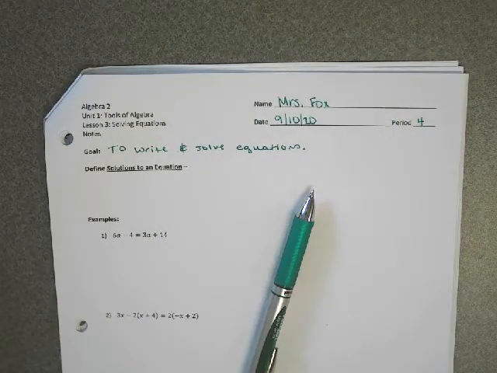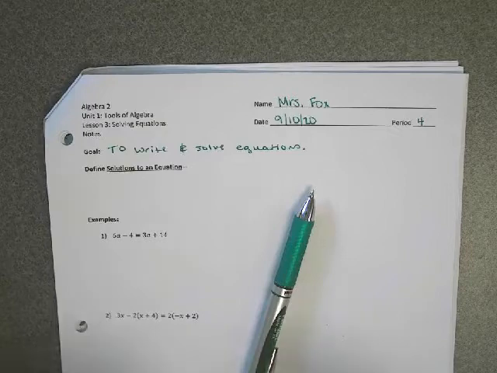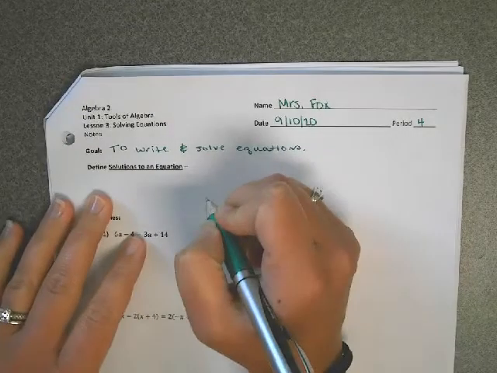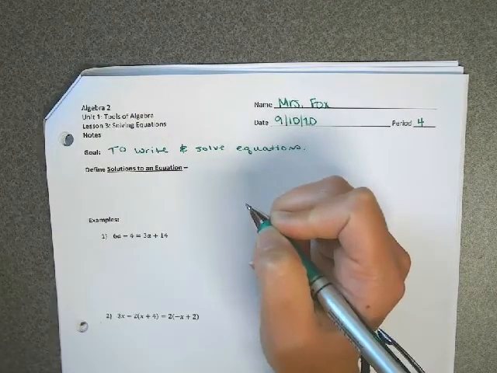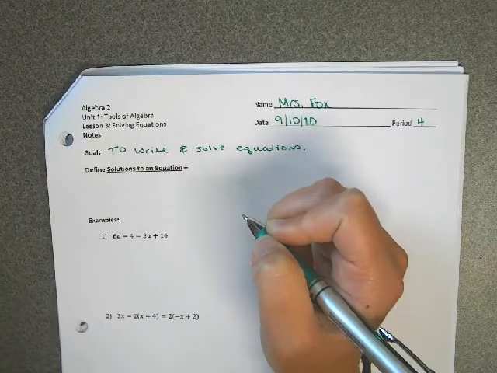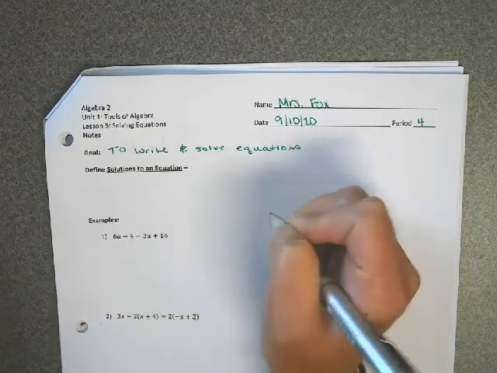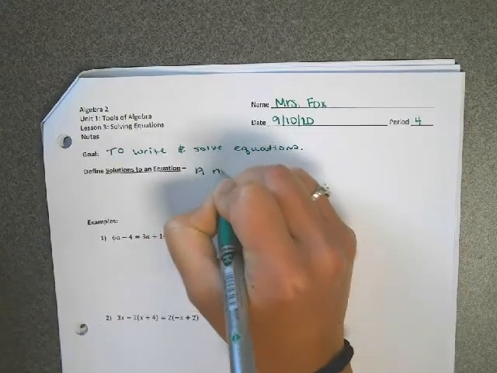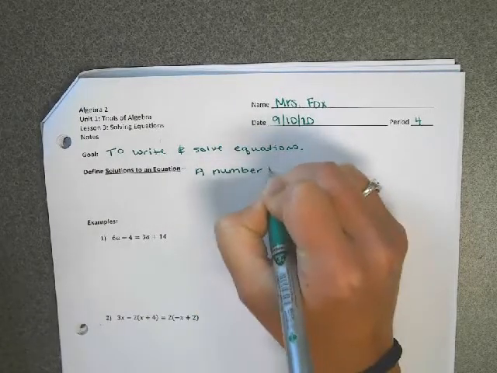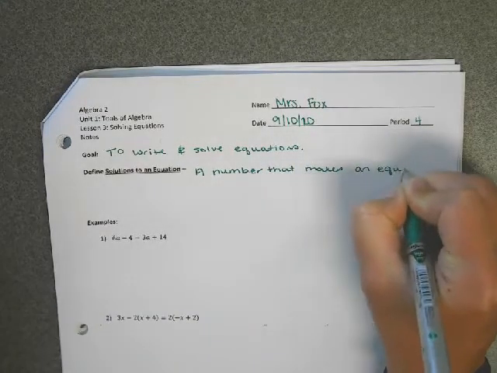Does anyone know what the solution to an equation is, how we define that? Oh, like once you find what your variable is, you plug it back in? Yes. Once you find the number, if you plug it back in and the equation is true, then you know that is a solution. Yep, so it's a number that makes an equation true.